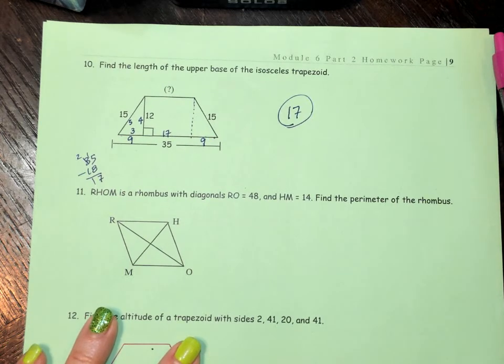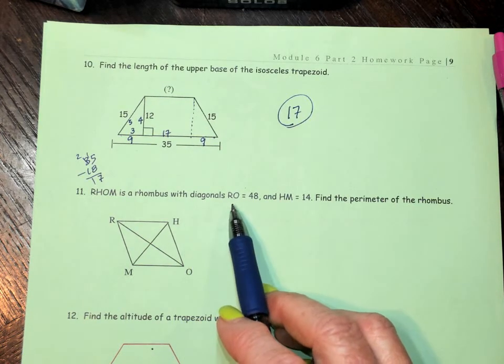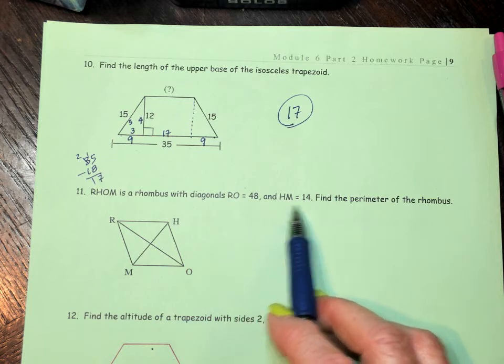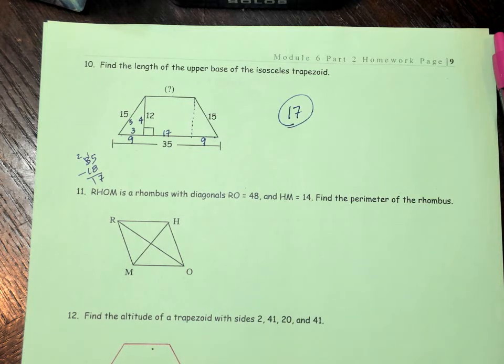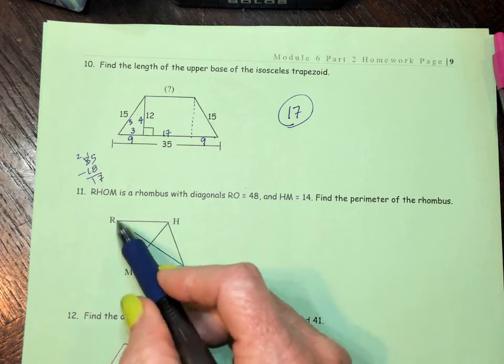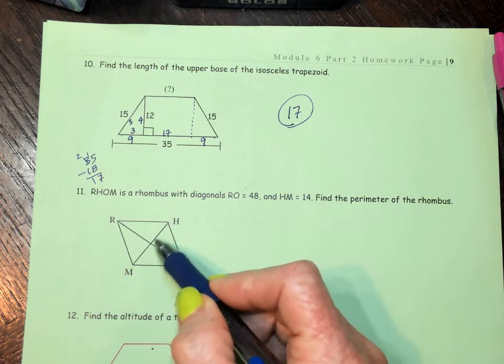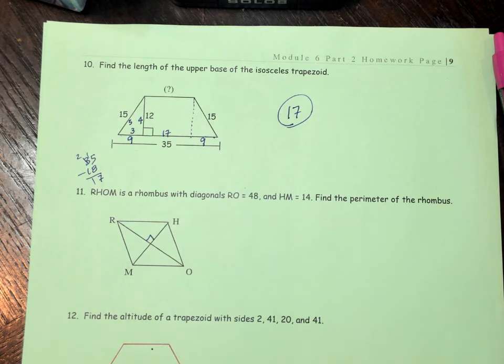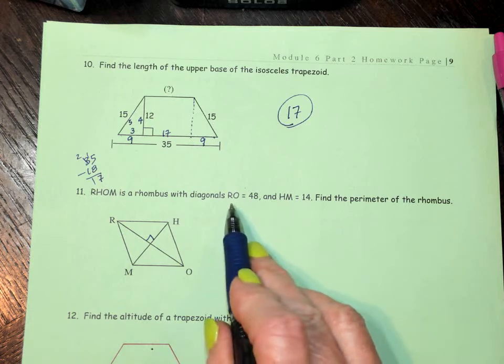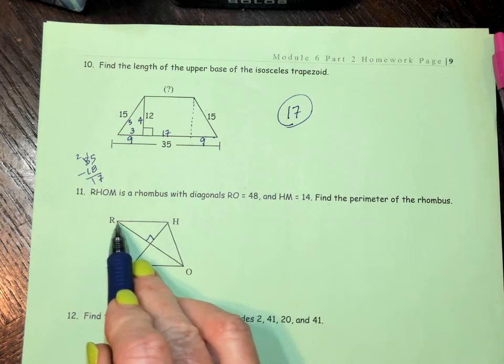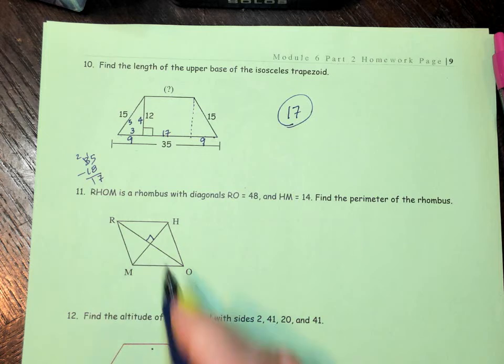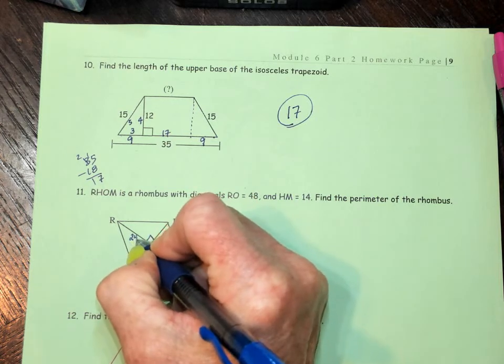All right. RHOM is a rhombus with diagonals RO 48 and HM is 14. Find the perimeter. All right, remember, we started these in the beginning. Rhombus diagonals are perpendicular and they bisect each other. So RO 48 means the whole thing is 48, so half of it would be 24.